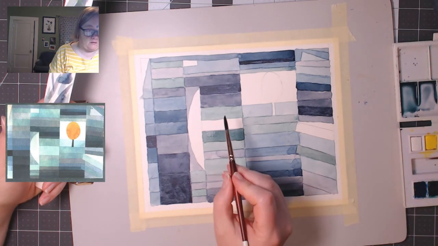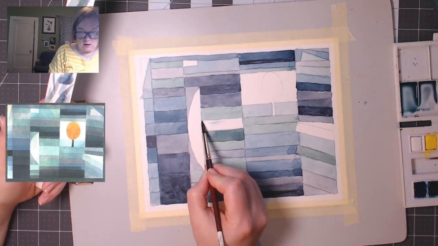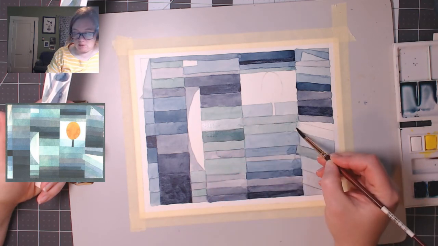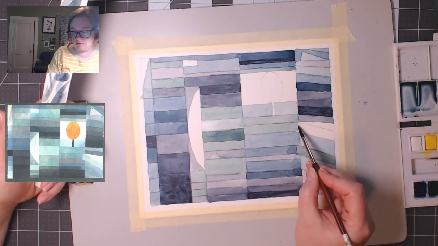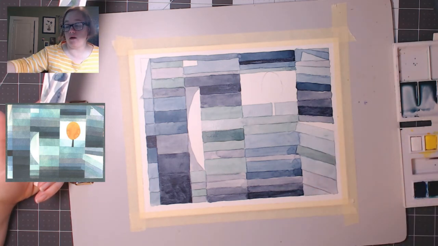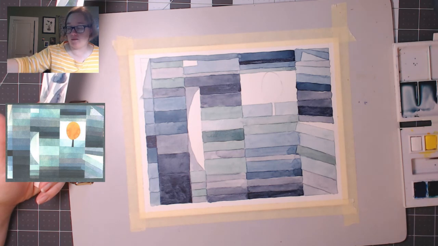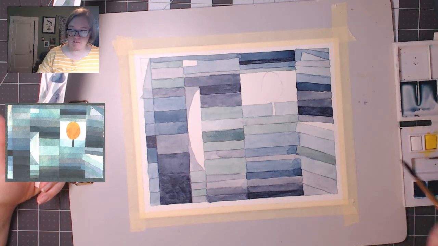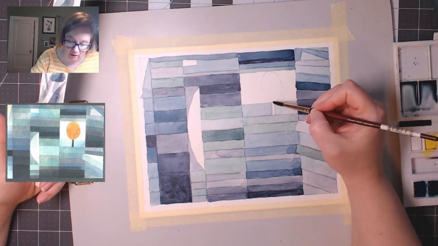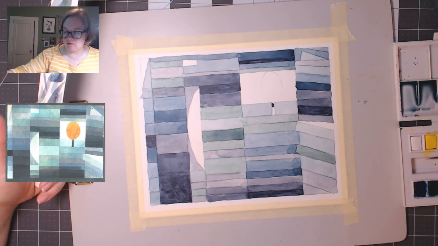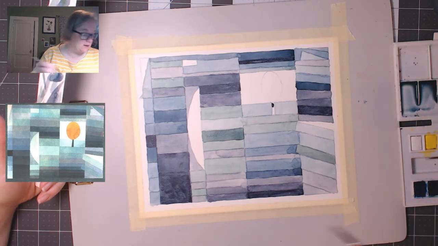Okay, I'm going to paint this really light, this really light. I guess I should have painted the trunk of that tree black at the beginning, shouldn't I? Oh well. I'm going to get some straight black straight out of the pan. We will wet it carefully. Paint this. Woo, okay, that's way too much water on there.